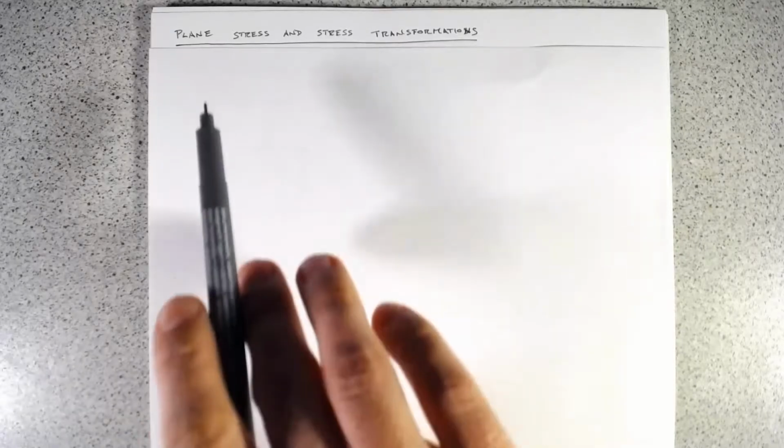In this lecture we will look at the concept of plane stress and stress transformation. So to kick off, let's look at this first concept of plane stress and what we mean there.